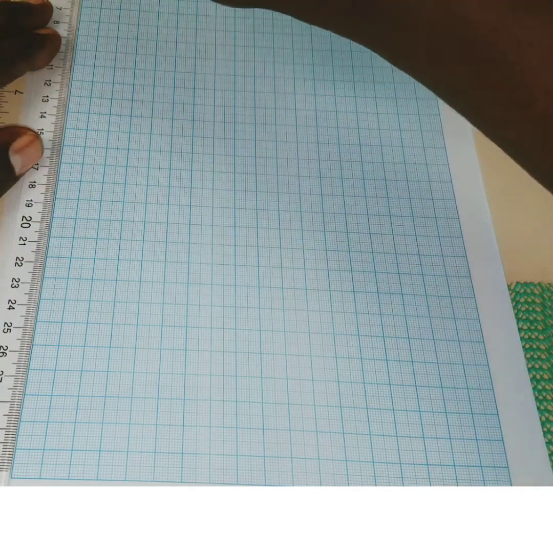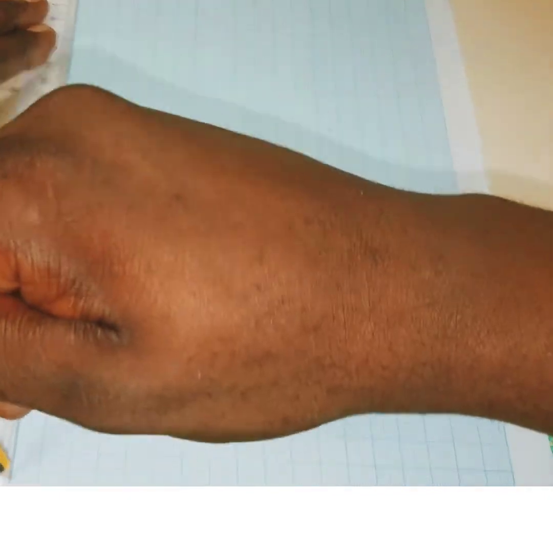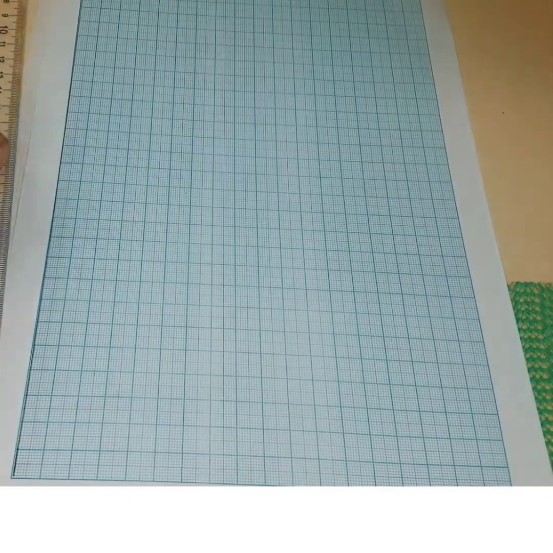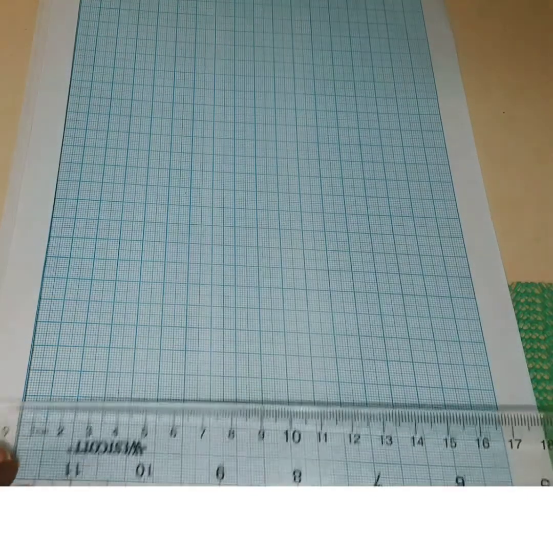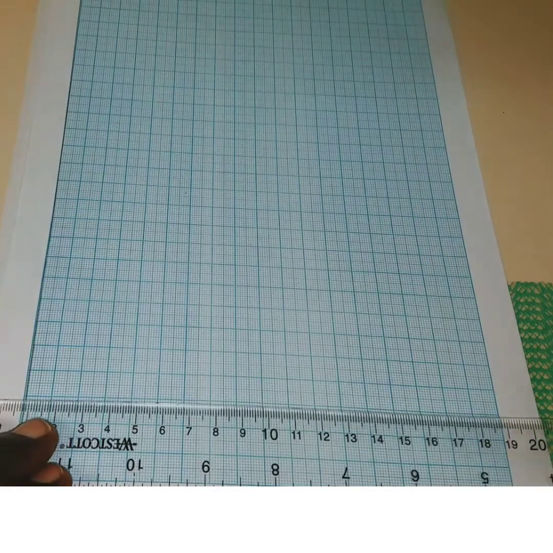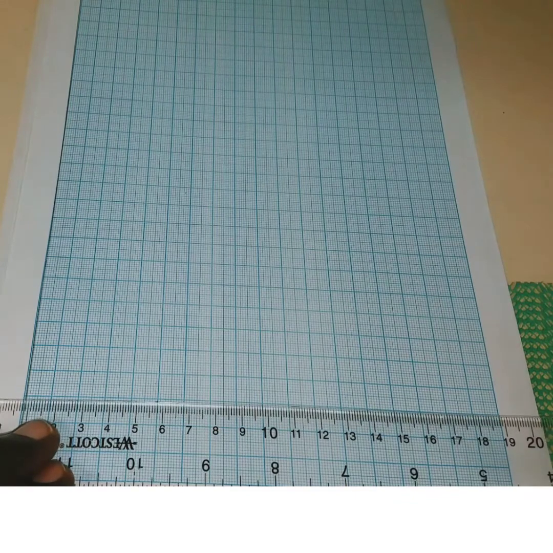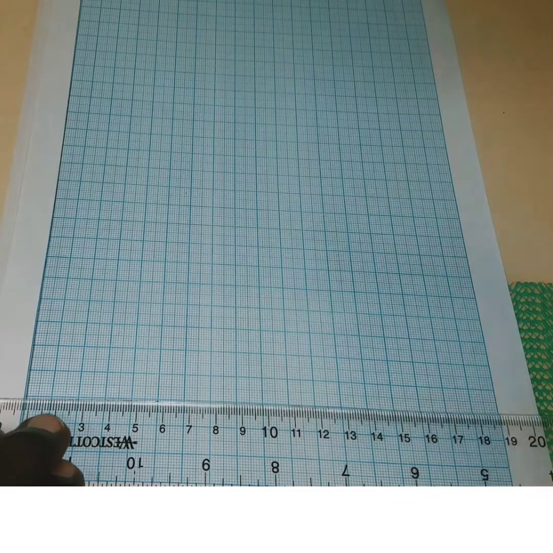See, I'm drawing it all the way up to the top, all the way down to the bottom. Okay, and then I'm going to draw my x-axis. All right, so I line it up and I'm drawing my x-axis.